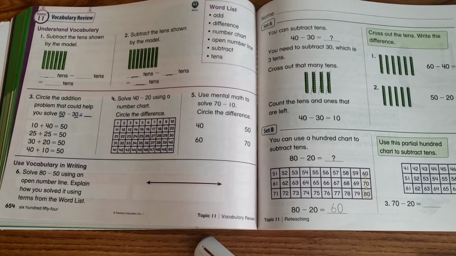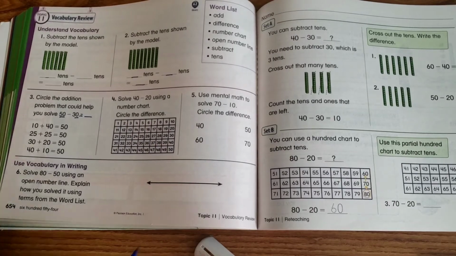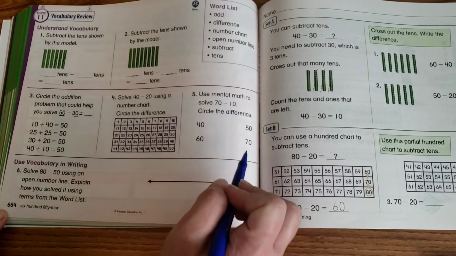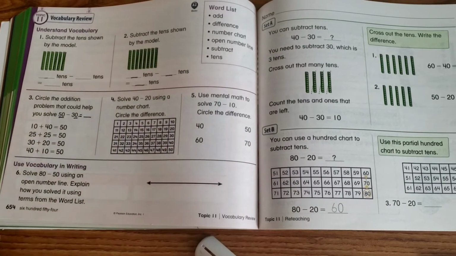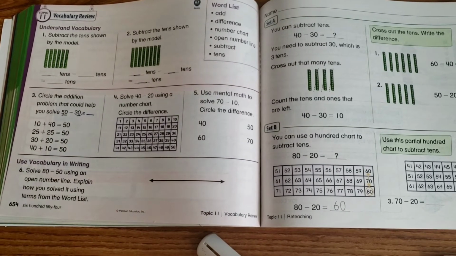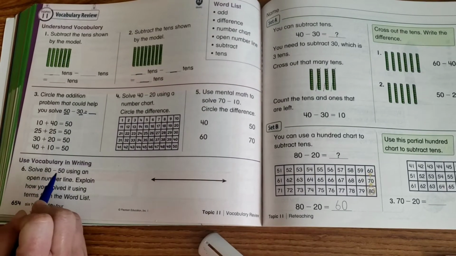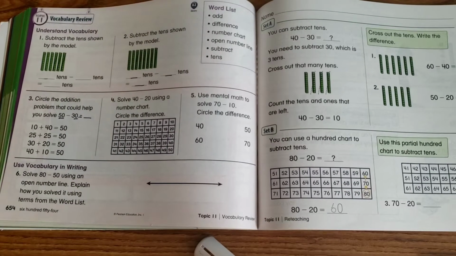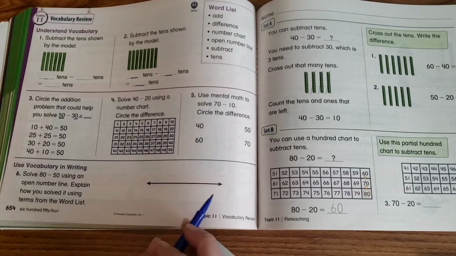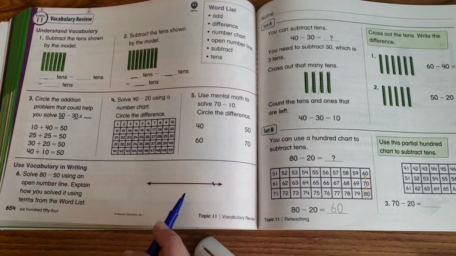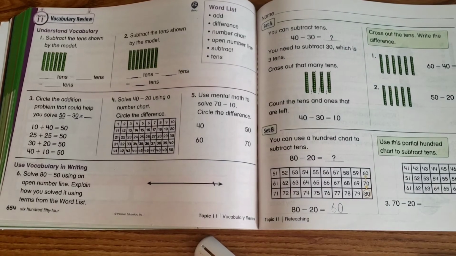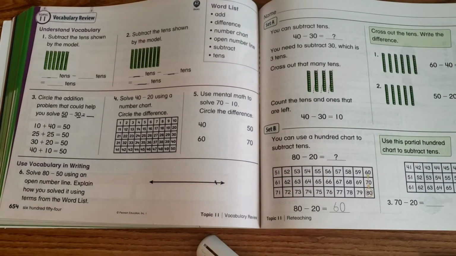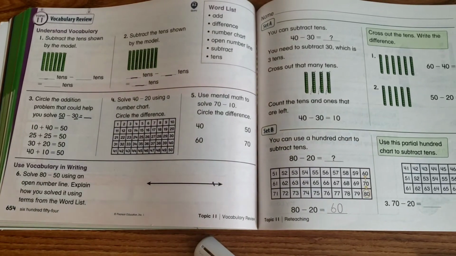Number 5, use mental math to solve 70 minus 10. So that means do it in your head. So 10 less than 70 is which one of these numbers? You're going to circle the one that's correct. And number 6, solve 80 minus 50 using an open number line. Explain how you solved it using terms from the word list. So 80 minus 50, we're going to put our start number, and then we're going to remember, we're going to hop back and see where we land if we hop back 50, which is 5 tens.